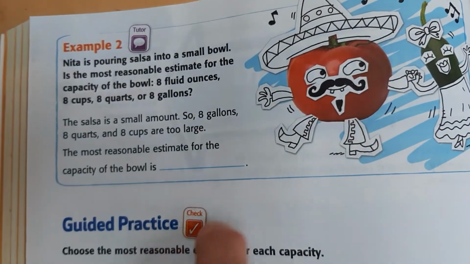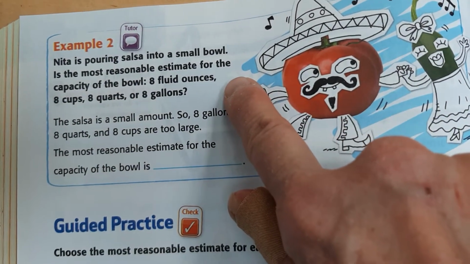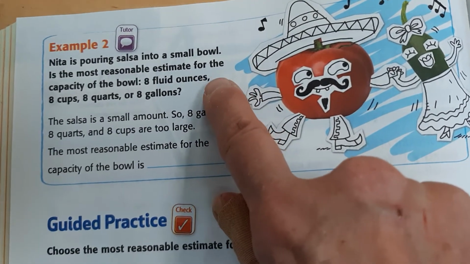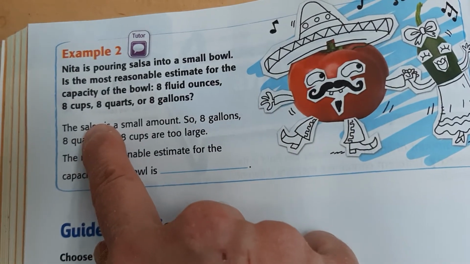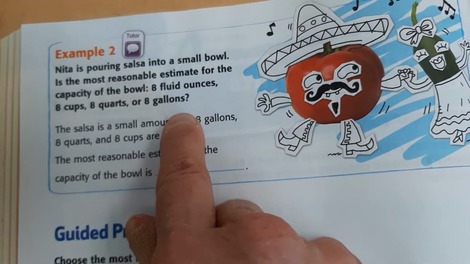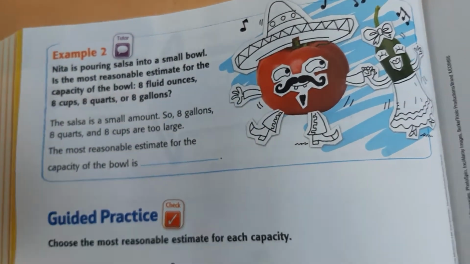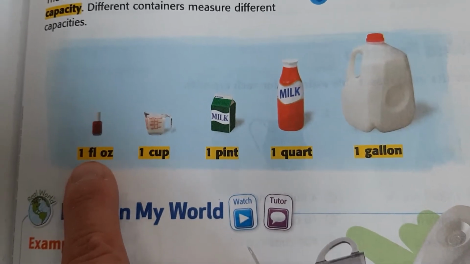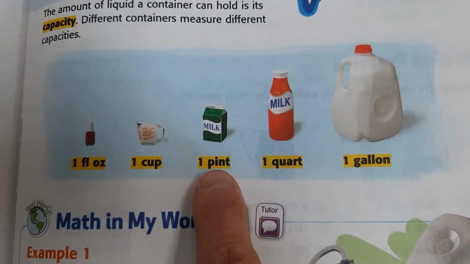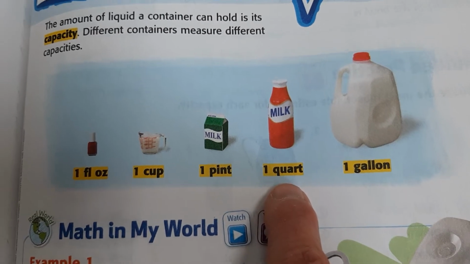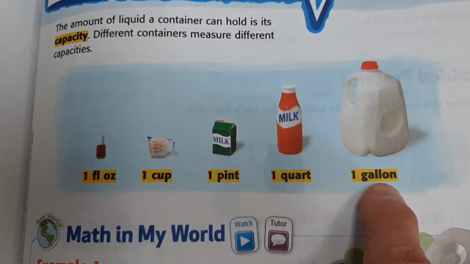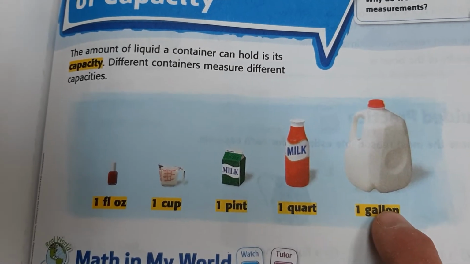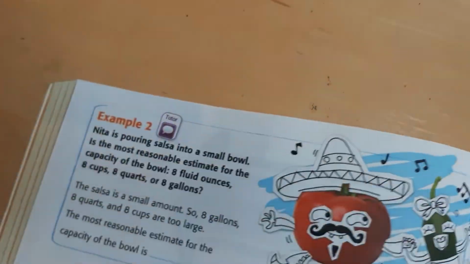Niall is pouring salsa into a small bowl. Is the most reasonable estimate for the capacity of the bowl 8 ounces, 8 cups, 8 quarts, or 8 gallons? Now think for a minute. Let's look back here. Would a bowl hold 8 of these, or 8 of these? Now think about it. Would you really want 8 gallons of salsa? That's a lot of salsa. So let's take a look.